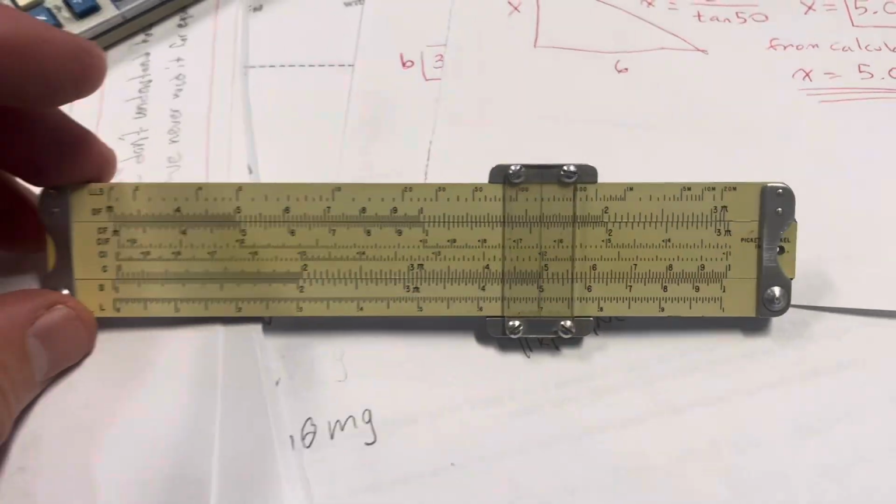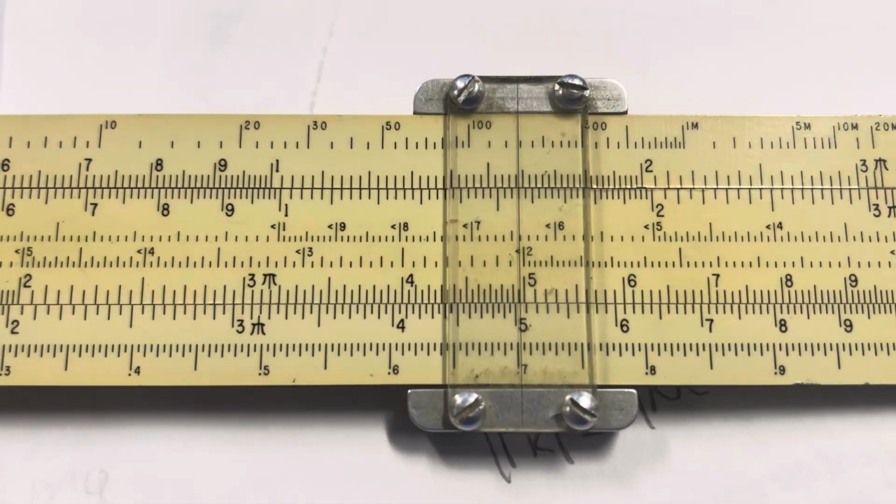1956, that's a pretty cool thing. Maybe I'll start using that instead of a calculator. It's more fun. Pretty cool.